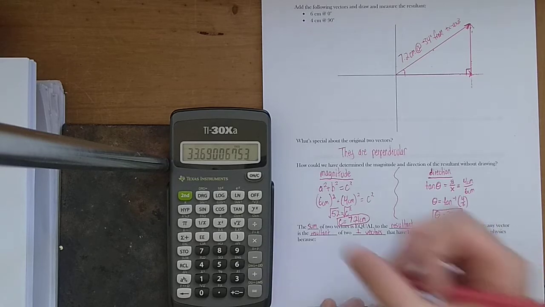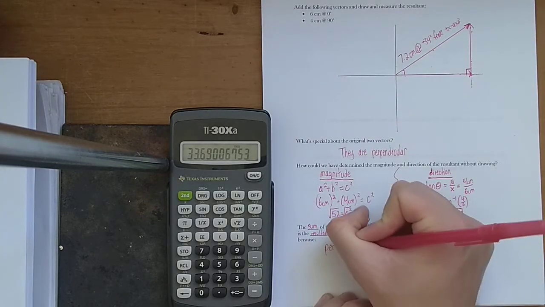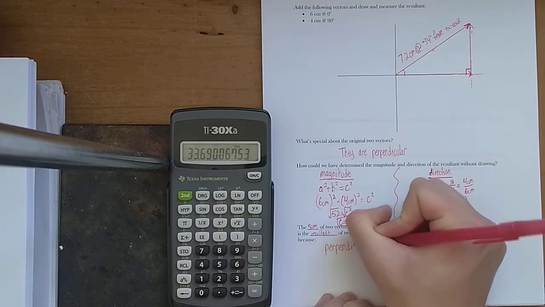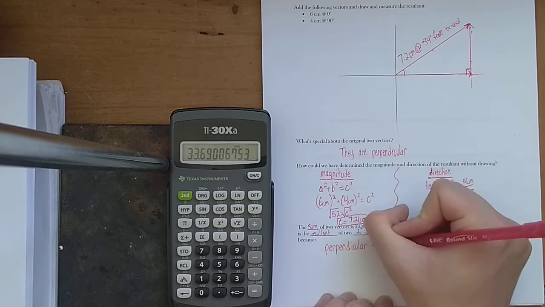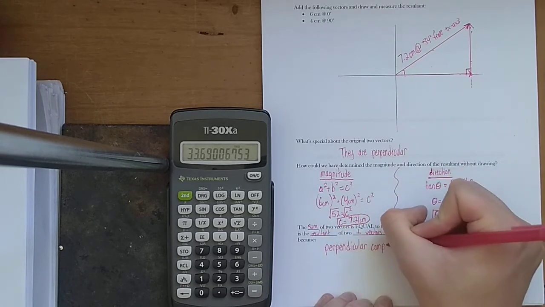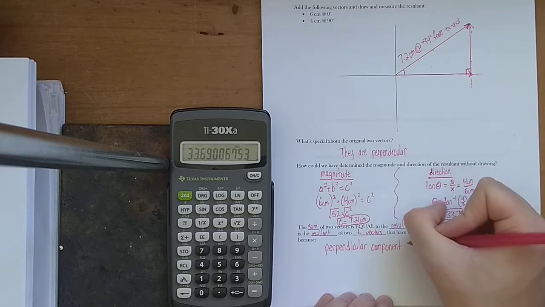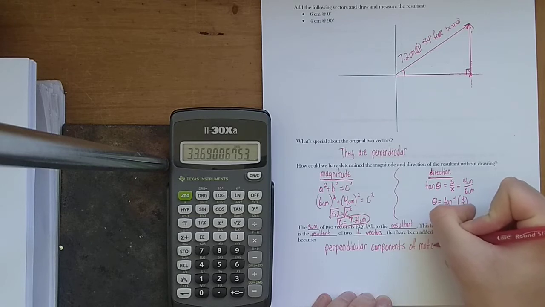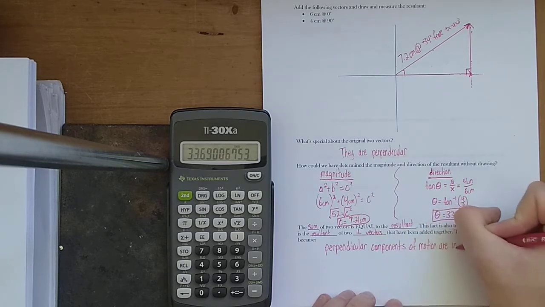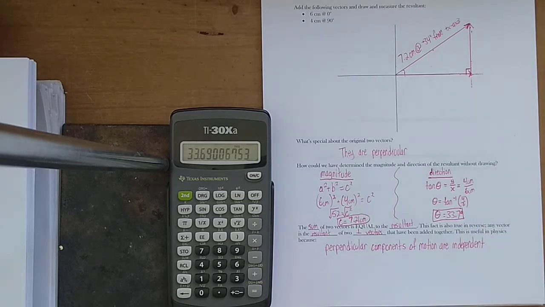And that comes into play a lot when we talk about kinematics, and especially in our next unit, forces. So what I'm trying to say here is that for kinematics at least, the perpendicular components of motion are independent. This is why we like to break things into two perpendicular vectors, or two components as we would say, because different parts of motion don't have any effect on each other. Motion in the x direction does not affect motion in the y direction.